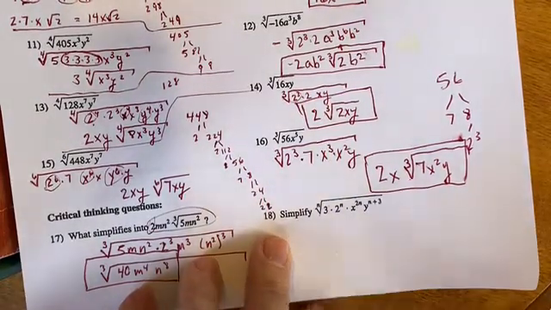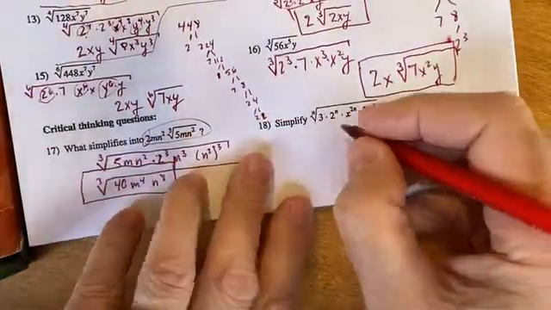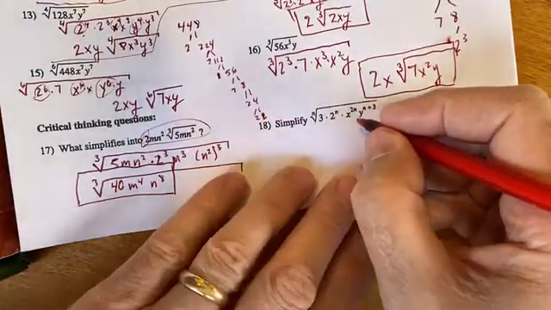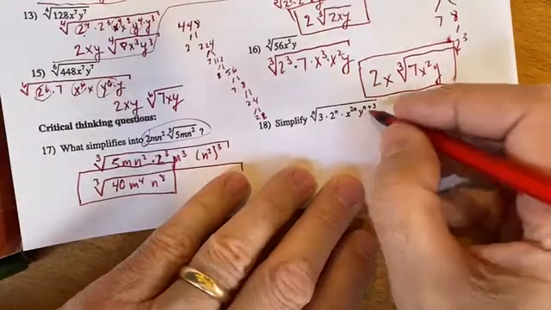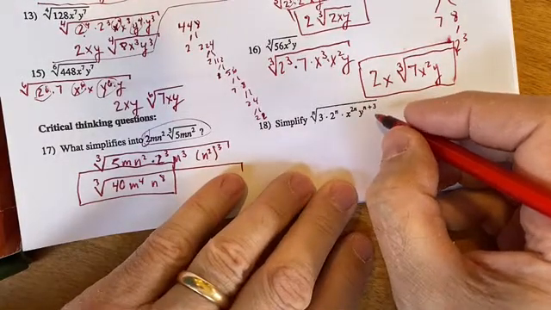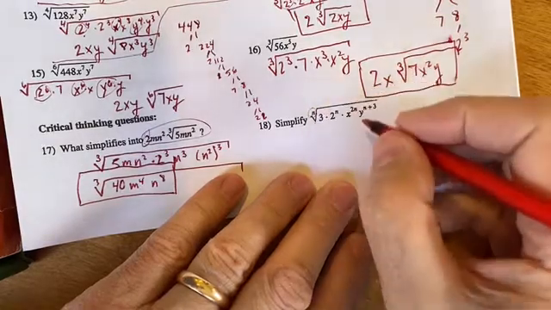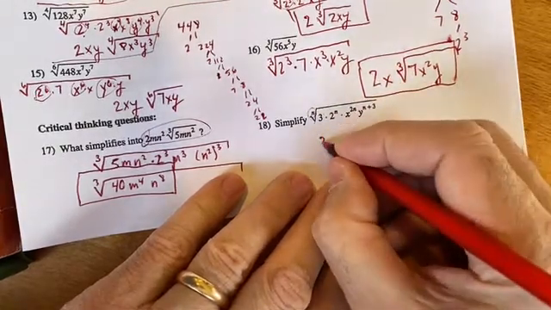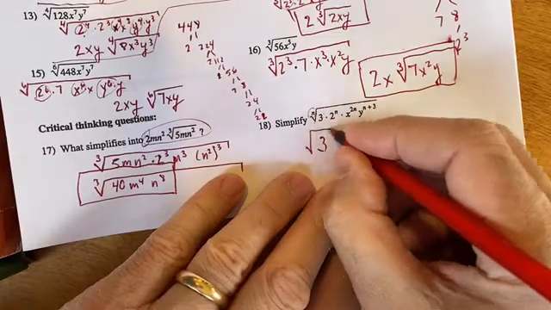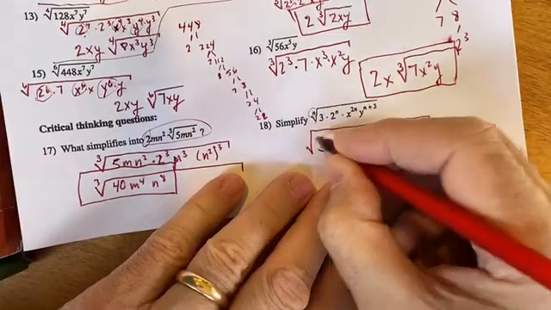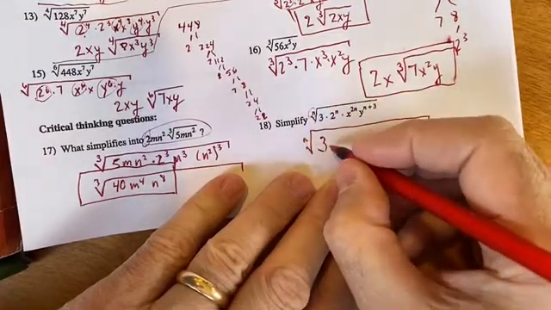Okay? Now the last one's fun. You can only take one out when you have an nth power. So the 3 has to stay in. Doesn't matter what this root is. 3 has to stay in.